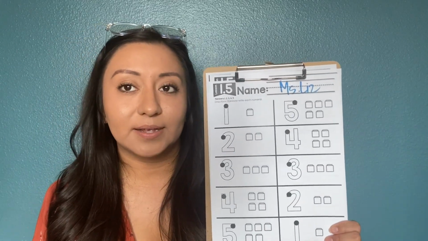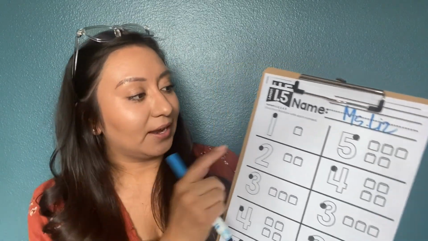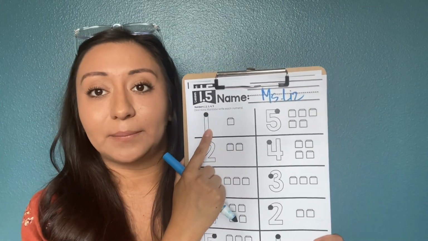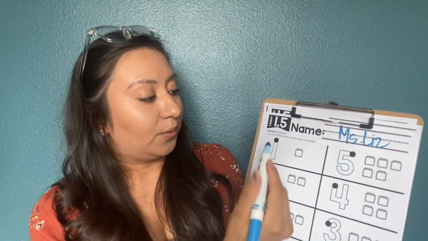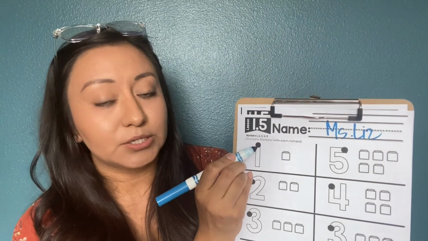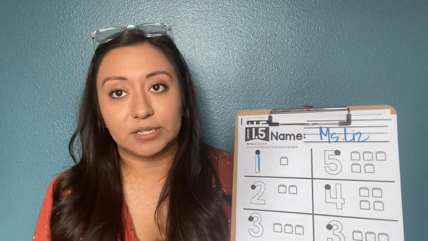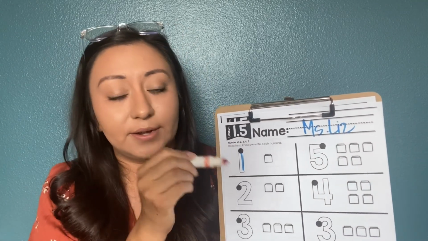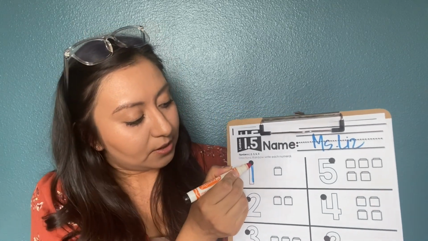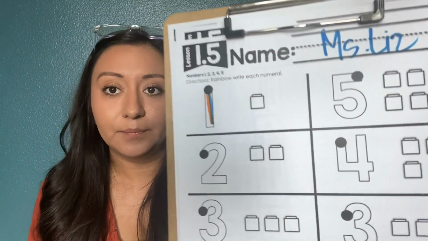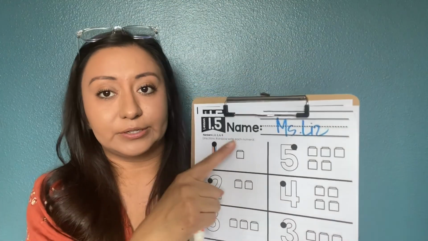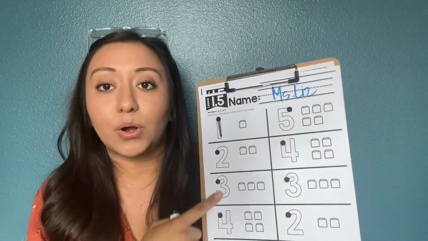Now, rainbow writing. Do you remember what rainbow writing is? That's right, we write our numbers with different colors. Okay, so we start at the dot, okay? And down, and then we use our other color. You can use as many colors as you want, okay? But remember not to color it in. Just write the number and down. All done, okay? And then there's 5, and I want you to do all of them, okay?